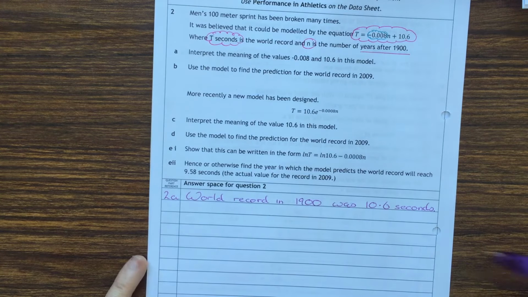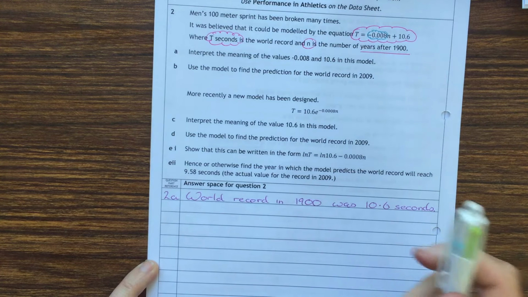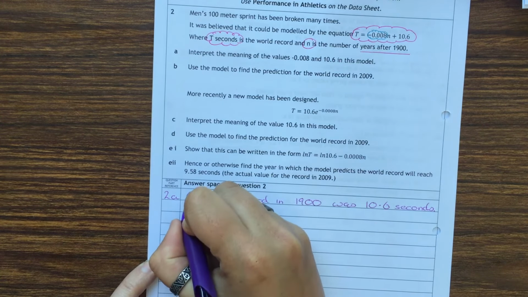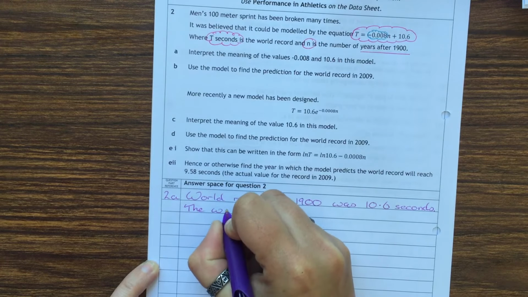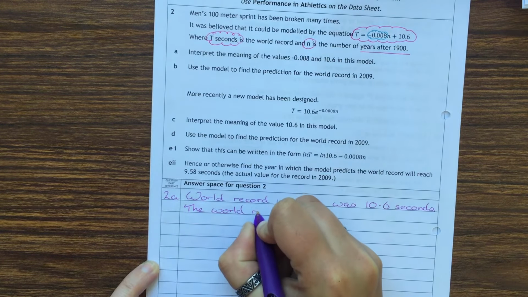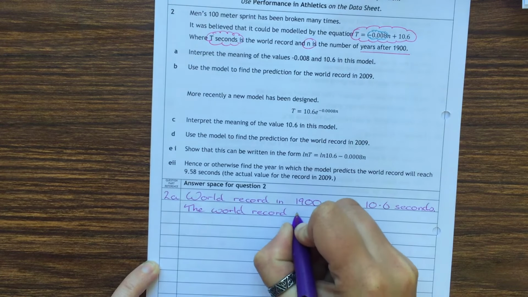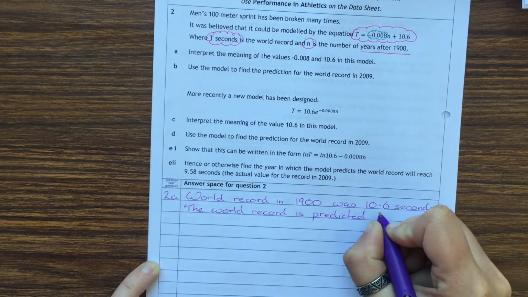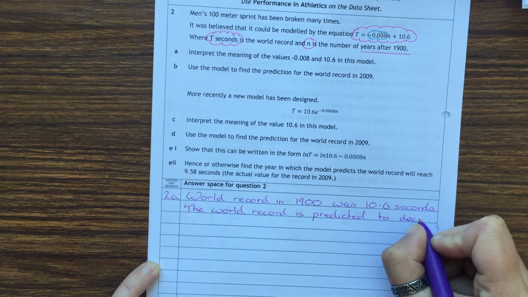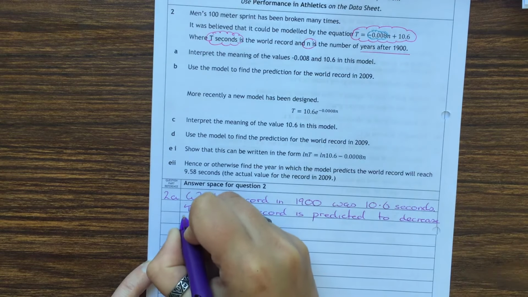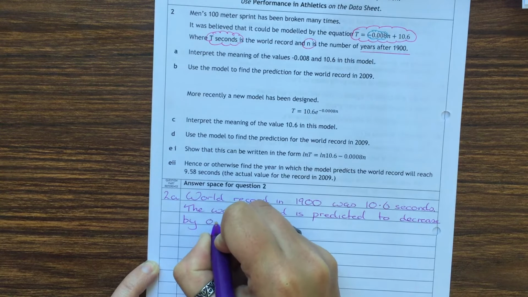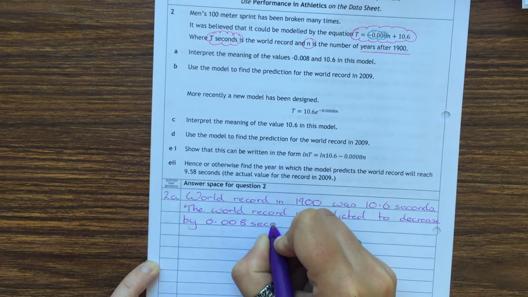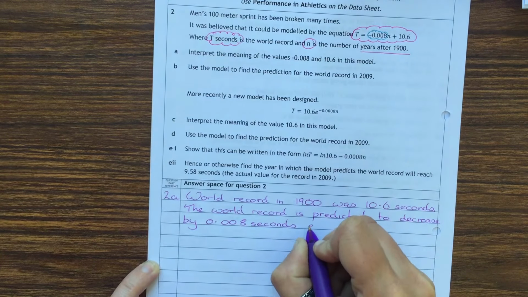It's going to be how much it decreases, so it tells us that the world record is predicted to decrease by 0.008 seconds each year.